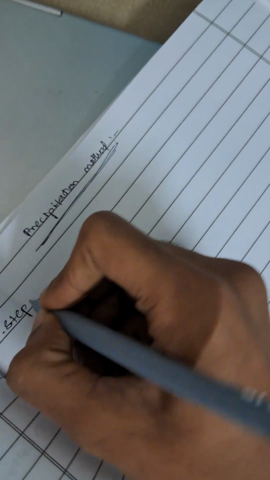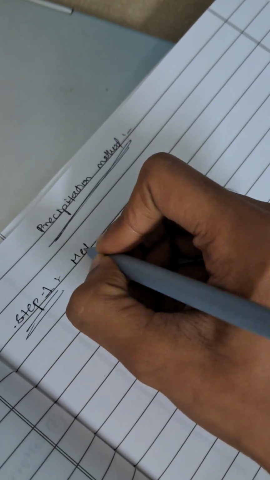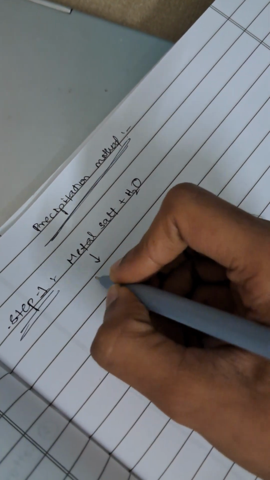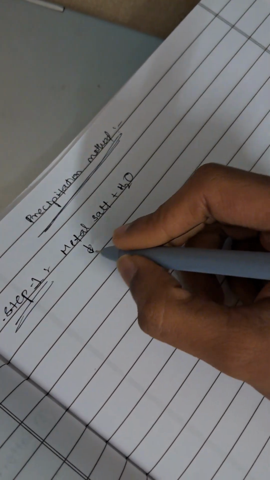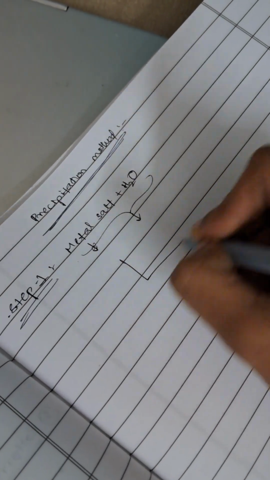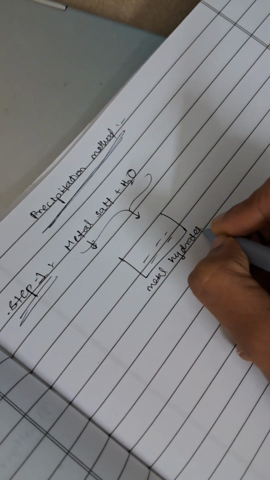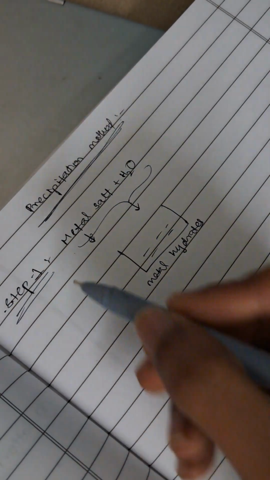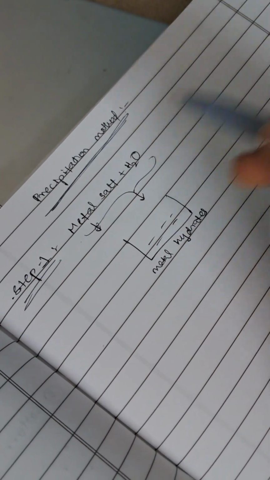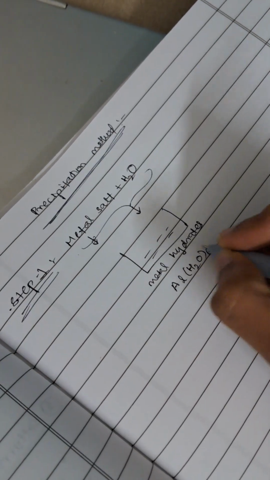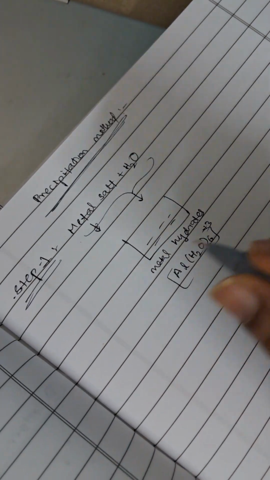Step 1: Metal salt dissolved in water. Metal salts like metal acetate, metal chlorides or metal nitrates are dissolved in water to form metal hydrates. Here the metal ions combine with water to form a metal hydrate complex. For example, if the metal is aluminium, then Al(H2O)6 3+. In this way, metal hydrates are formed.